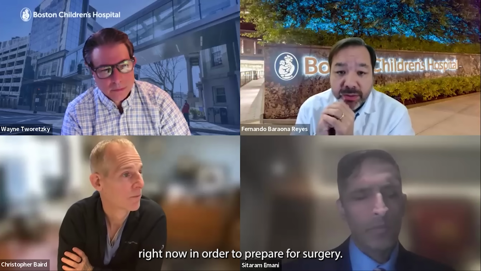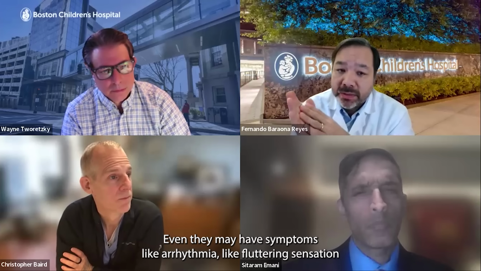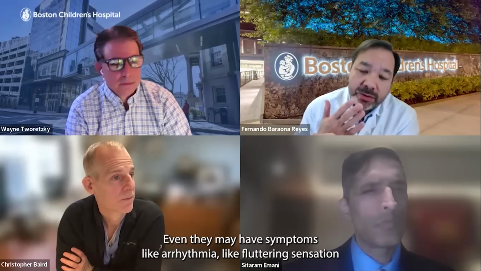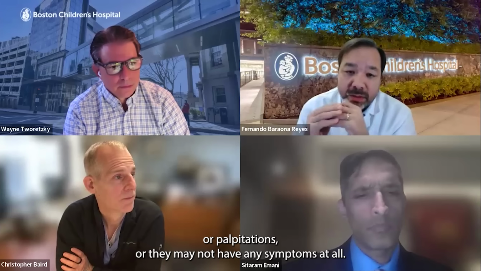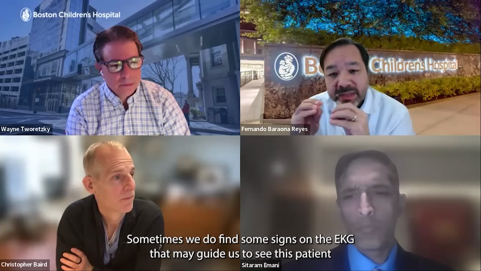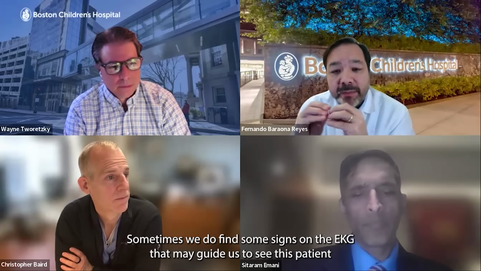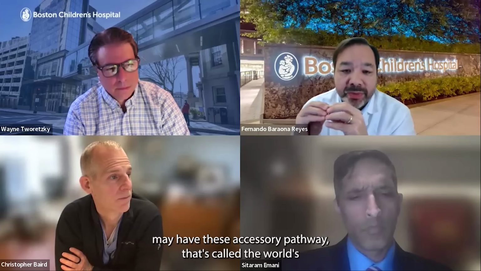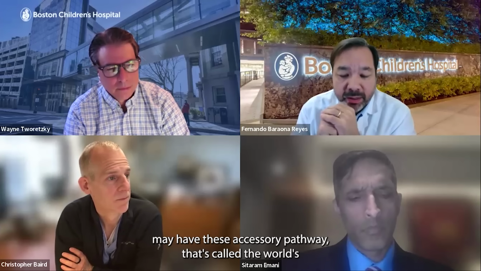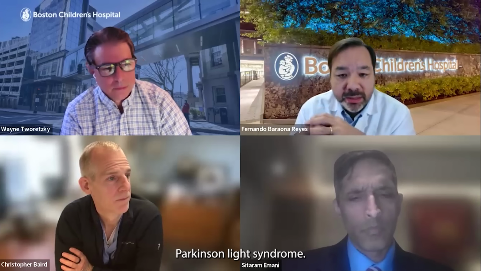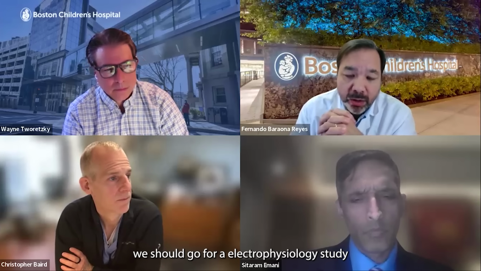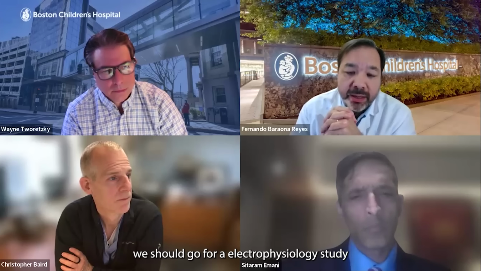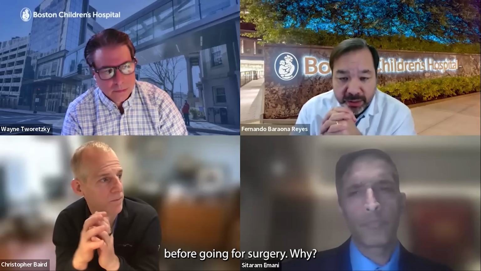In order to prepare for surgery, even they may have symptoms like arrhythmia, like a fluttering sensation or palpitations, or they may not have any symptoms at all. Sometimes we do find some signs on the EKG that may guide us to see this patient may have this accessory pathway. That's called Wolff-Parkinson-White syndrome. When there are symptoms with it, we should go for an electrophysiology study before going for surgery.